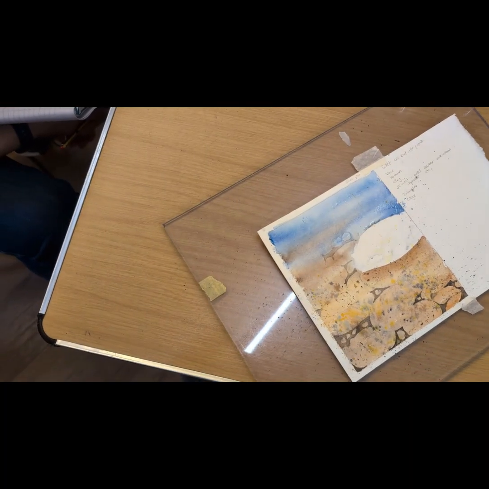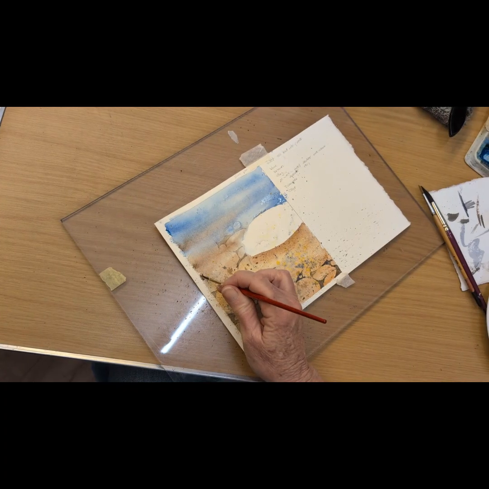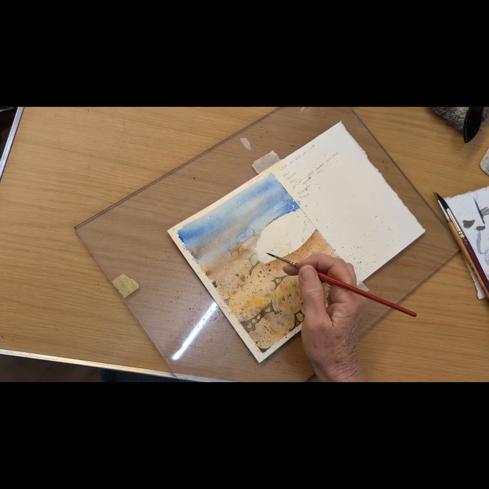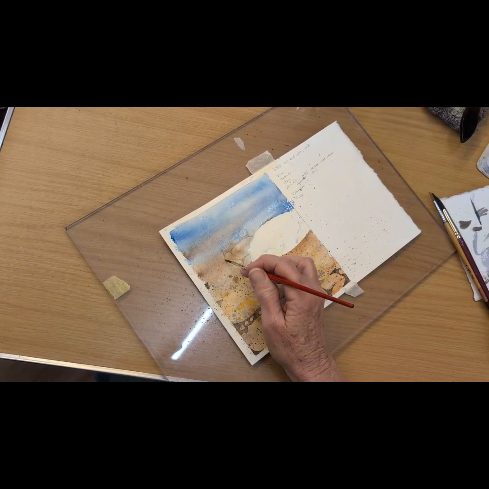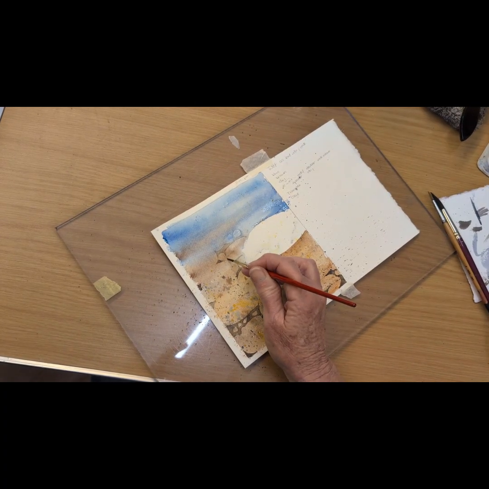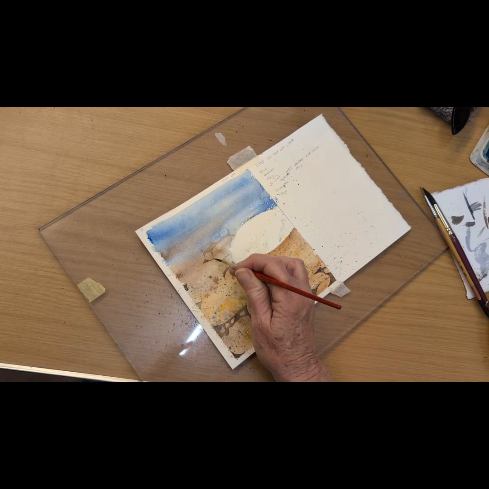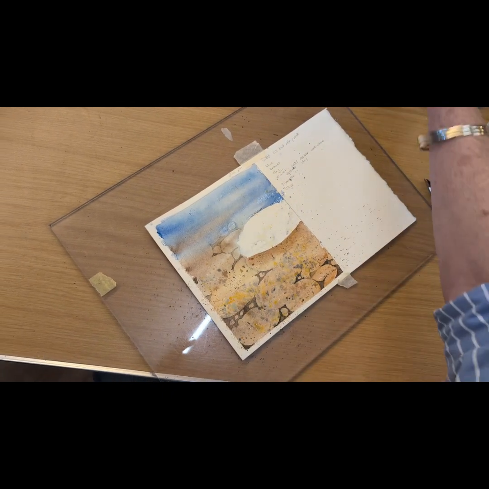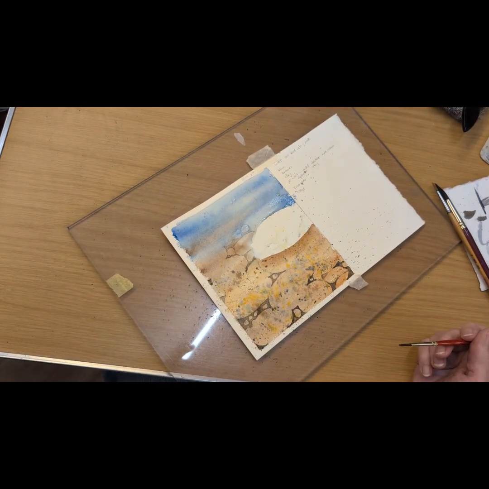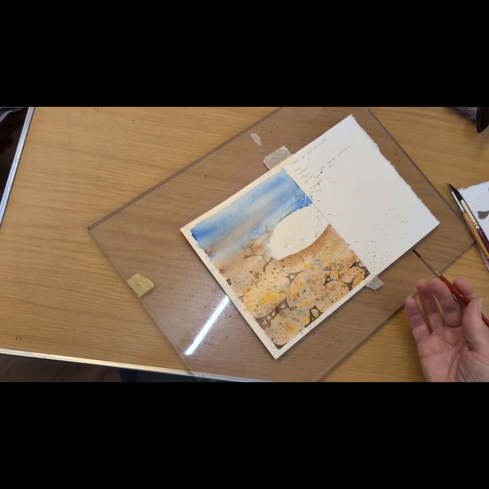So I'm dancing around all the time to get these shapes in. And it's a good idea to stand up and look at them. See where they're going. If you put in a shape and you think, oh, golly, that's far too dark, what's the easiest way to make it light? Water. Just add a drop of water and it'll lighten it. Can you see how I'm starting to build that up?